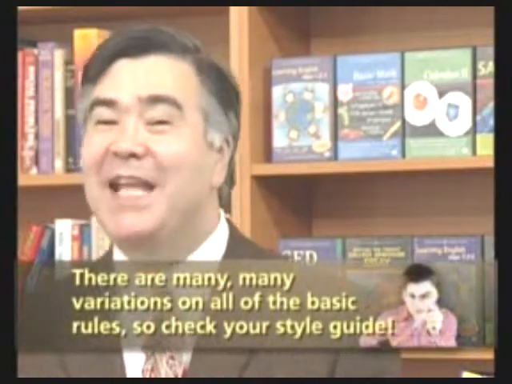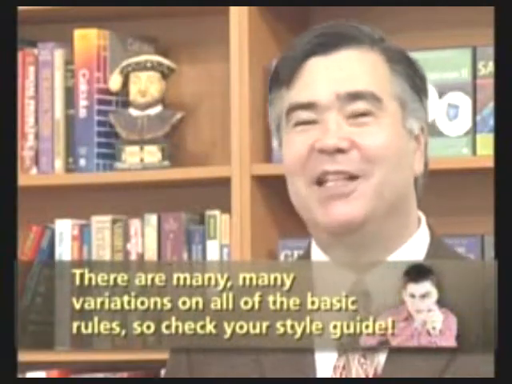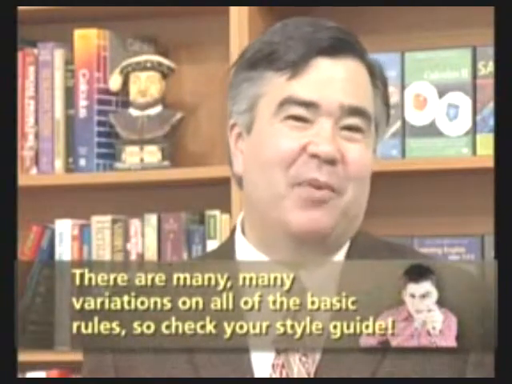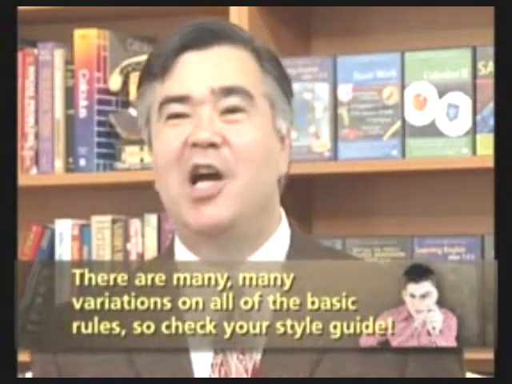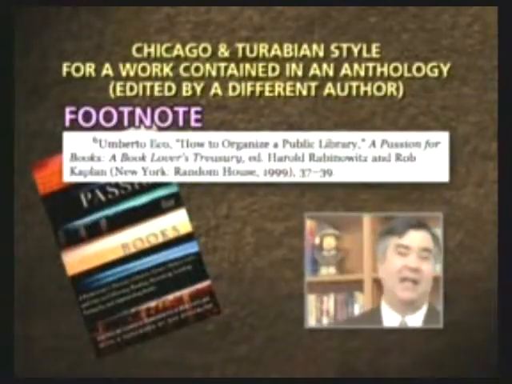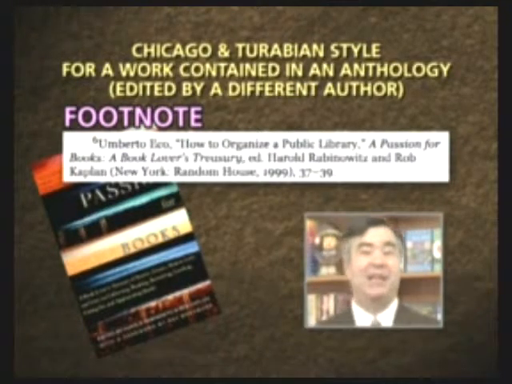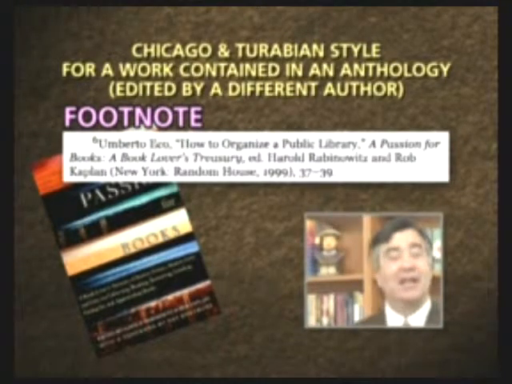Now, these are the basic formats for footnotes according to the Chicago style, which is also more or less the same as Turabian. However, there are many, many variations possible on these basic footnoting rules due to the fact that the materials that a person might cite in a research paper are so varied. For example, suppose you were citing an essay, a story, poem, or article, or other work that was contained in an anthology edited by someone else. Here's how you do it.